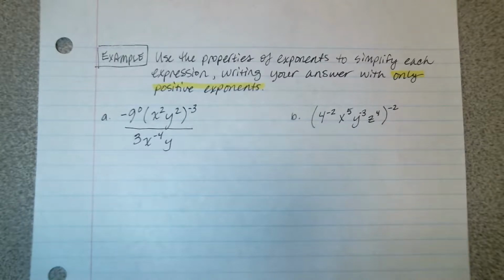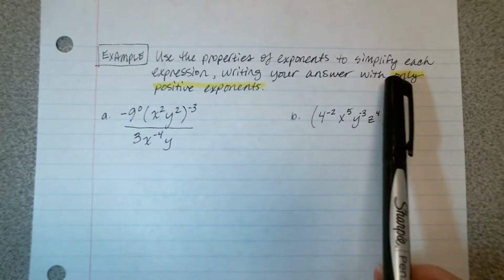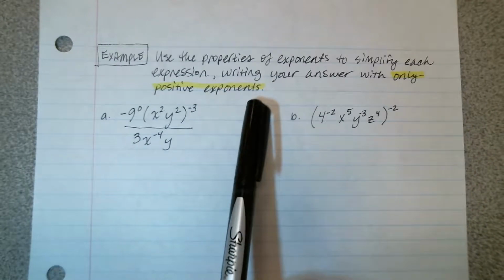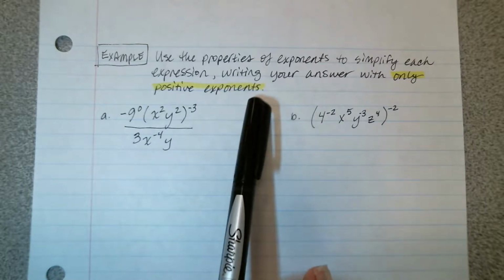In this example, I will demonstrate how to simplify an expression using the properties of exponents. Before you watch this video, make sure you've read the text and you know all the properties of exponents. In the instructions, it says that we need to simplify, and we need to write our answer with only positive exponents, which I went ahead and highlighted.